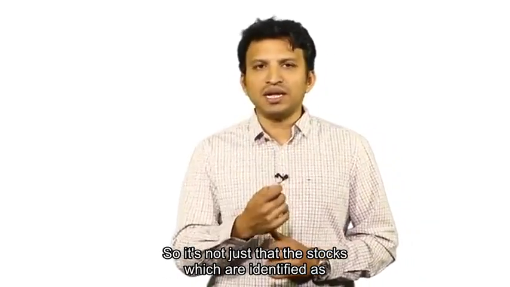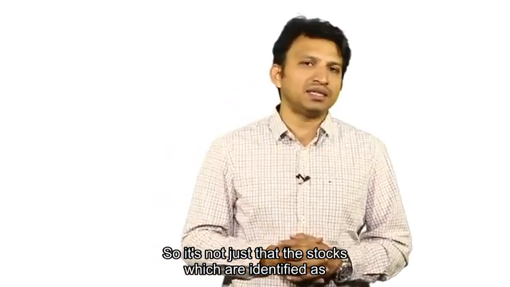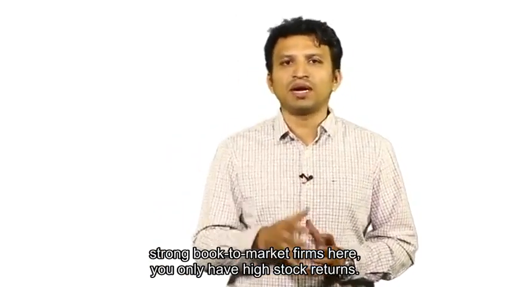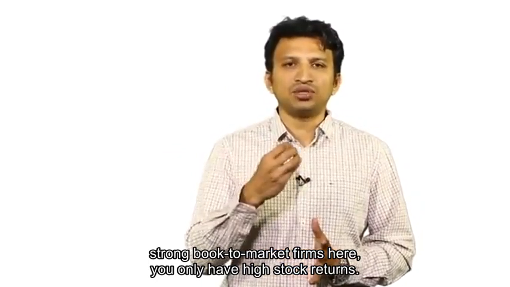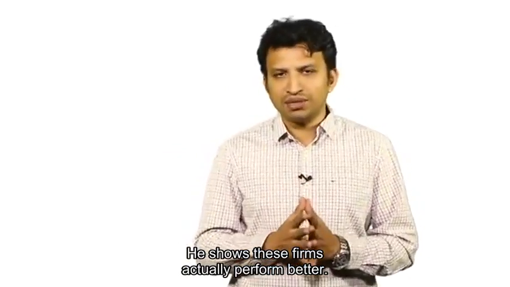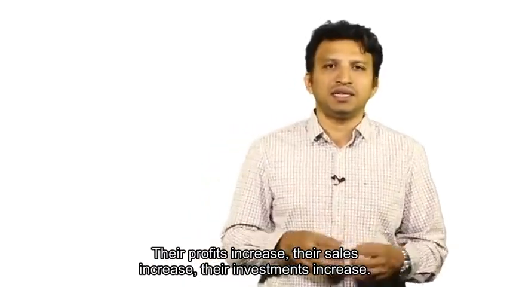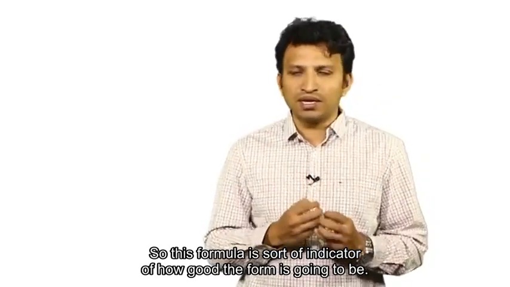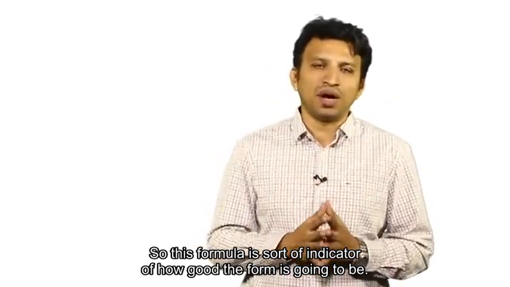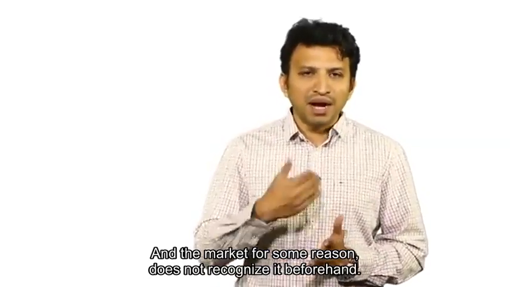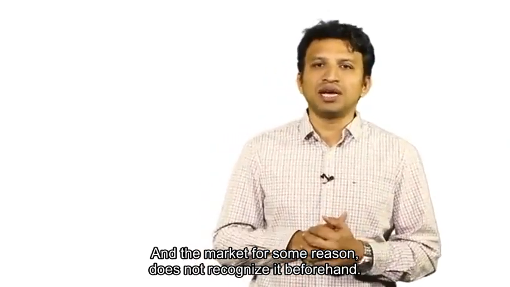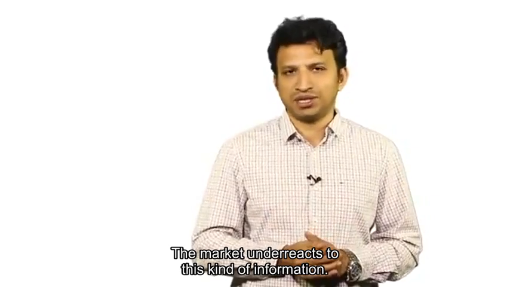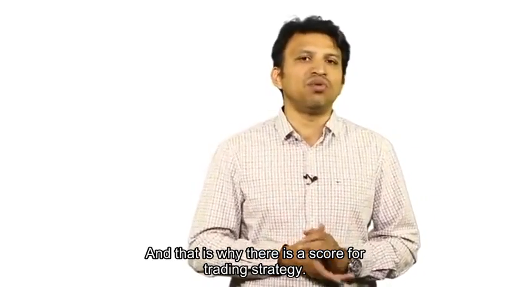So it's not just that the stocks identified as strong high book to market firms give high stock returns. He shows these firms actually perform better: their profits increase, their sales increase, their investments increase, their efficiency increases. So this formula is sort of an advanced indicator of how good the firm is going to be, and the market for some reason does not recognize it beforehand. The market underreacts to this kind of information, and that is why there is scope for a trading strategy.